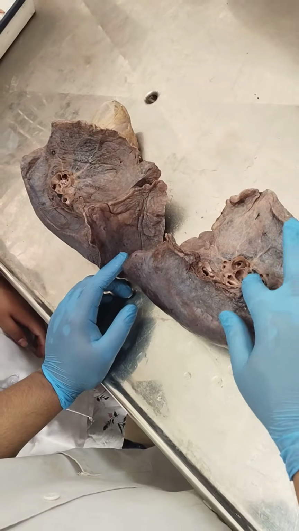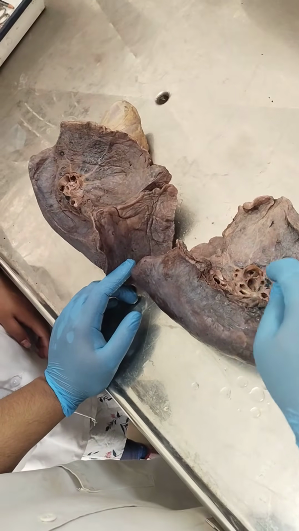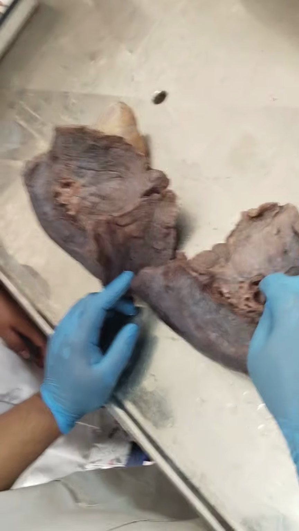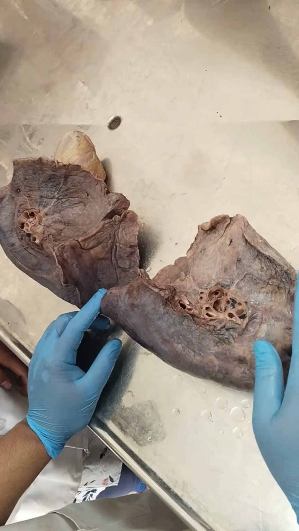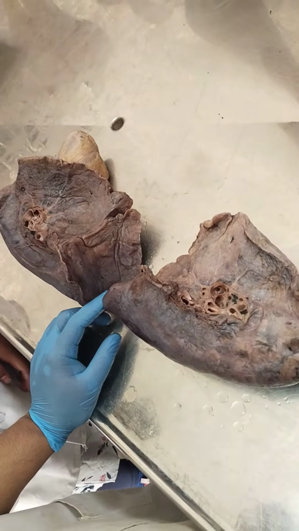So how to know a bronchus? It will be hard on all sides. But an artery or vein is either soft on all sides or hard on only that side which is nearby the bronchus. So a structure that is hard on all sides is a bronchus.